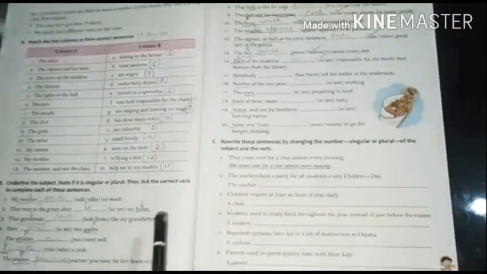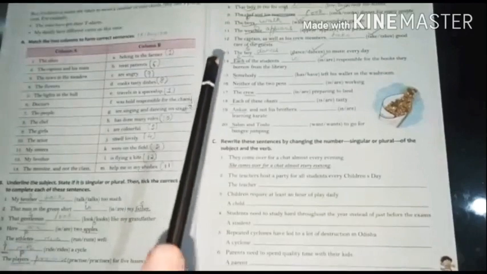With a singular form of subject we are going to use a singular form of verb. So here is the correct answer, with each having a singular verb, and in the blank we are going to write is.